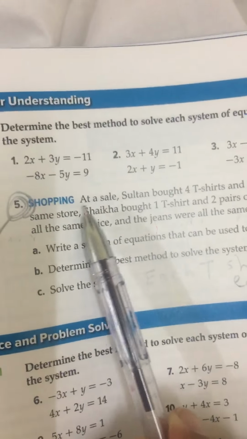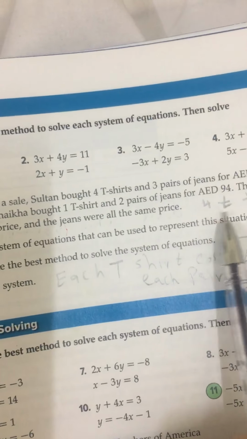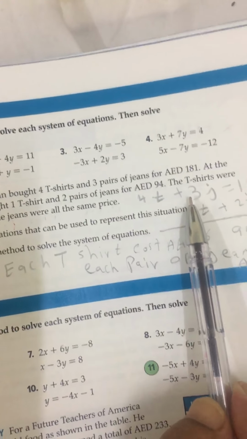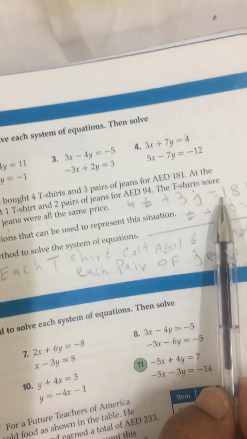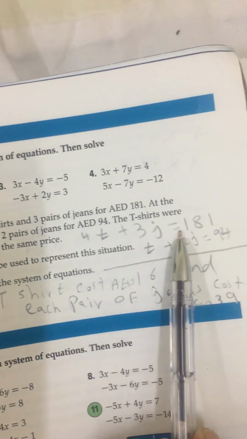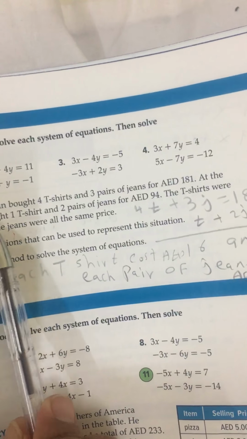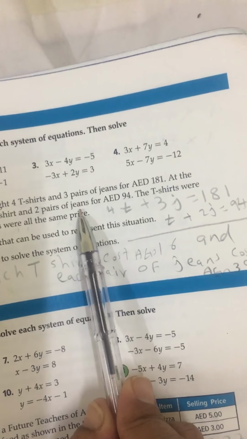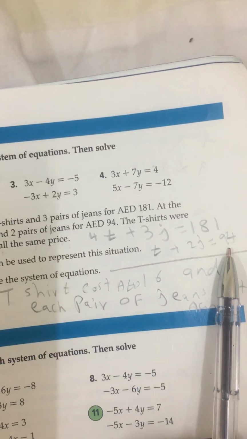At a sale, number 5. At a sale, Sultan bought 4 t-shirts and 3 pairs of jeans, so 4t plus 3j equals 181. Sheikha bought 1 t-shirt and 2 pairs of jeans, so t plus 2j equals, total is 94.